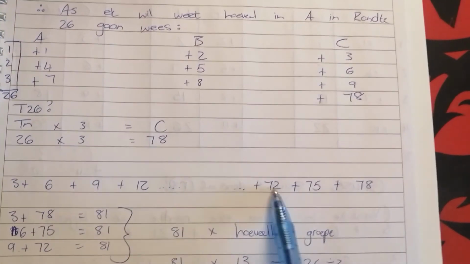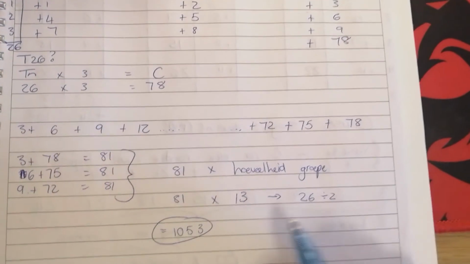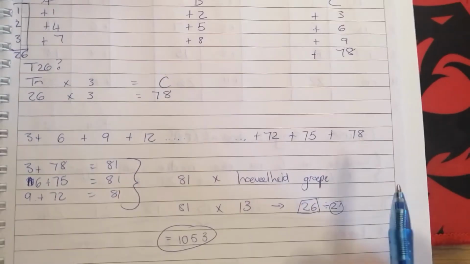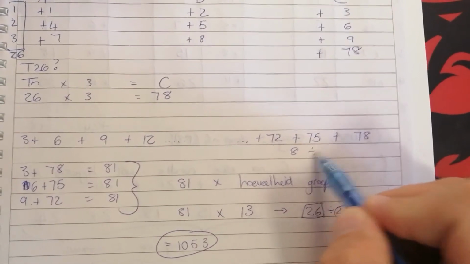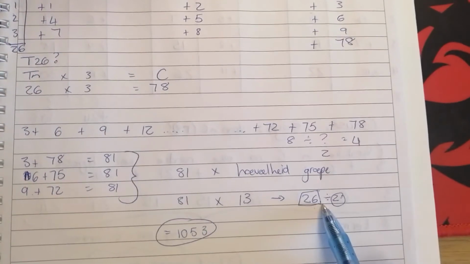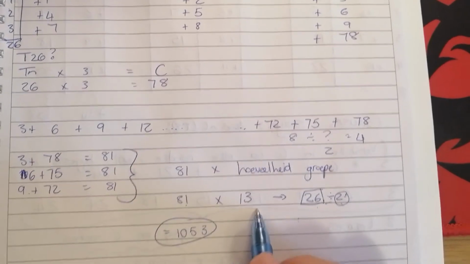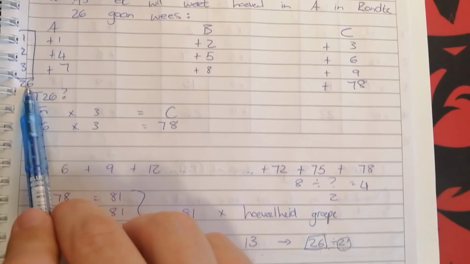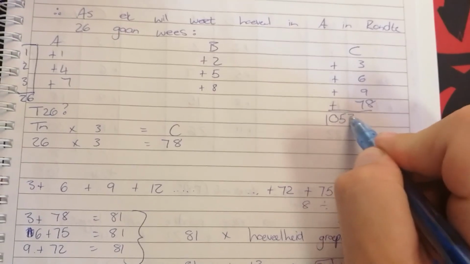In this case, you're not going to be able to count all of your groups, but you will see that it is as easy as just taking your term number and dividing it by 2. With the previous one, we had 8, and we saw that there were 4 groups. So again, 8 divided by what gives you 4? Obviously, 2. So 26 divided by 2 is 13. So you're multiplying 81 by 13 groups, and you have 1053. So the total in term 26, after you've added the 78, would be 1053.